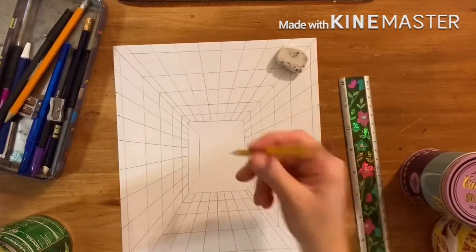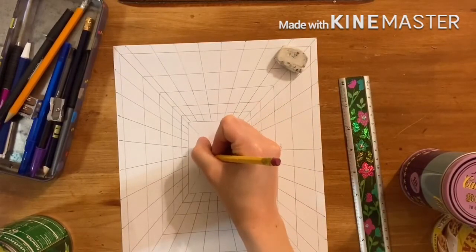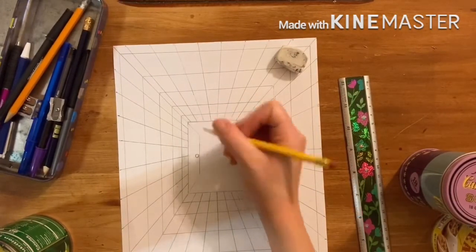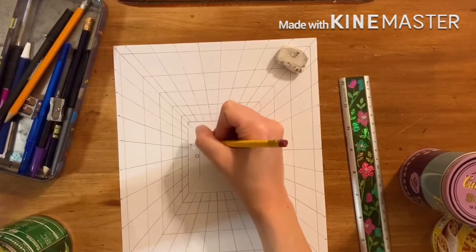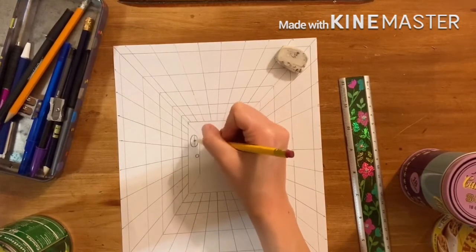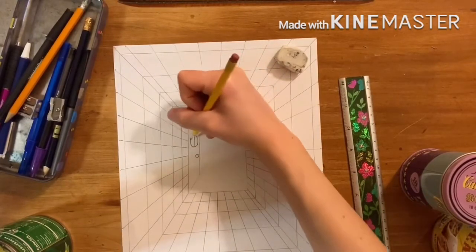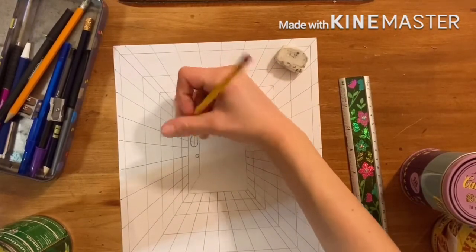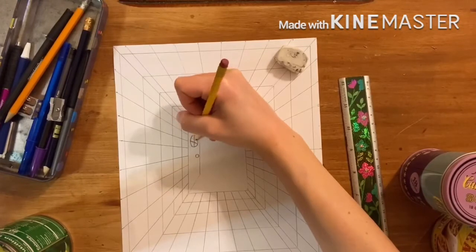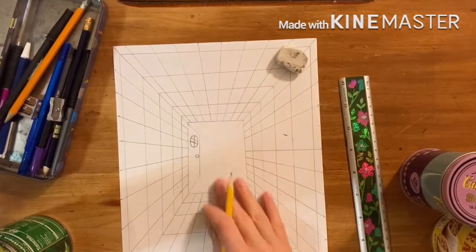And if you want to accessorize your door with a doorknob or with a window, you can go right ahead and do that. I'm going to make an oval shaped window so that way I don't have to worry about any more converging lines. Now, why don't we add a character in the doorway?